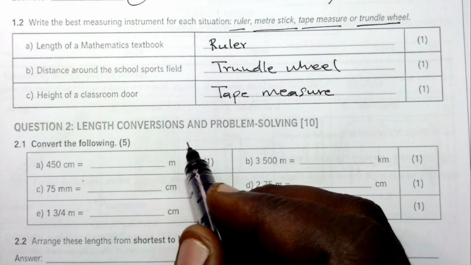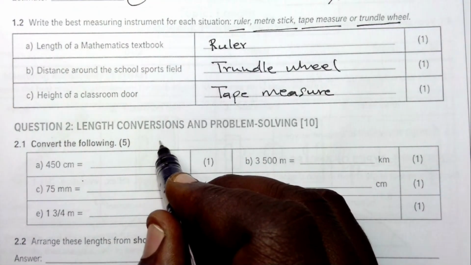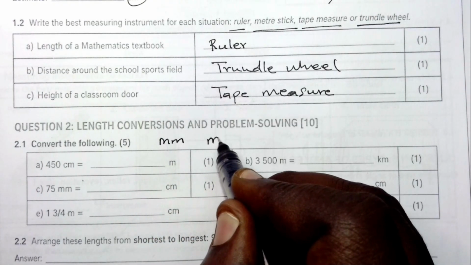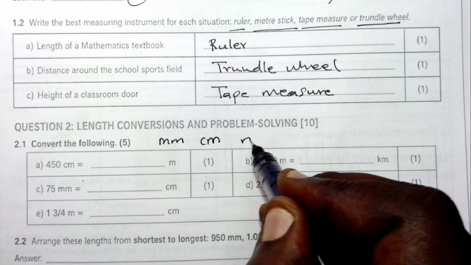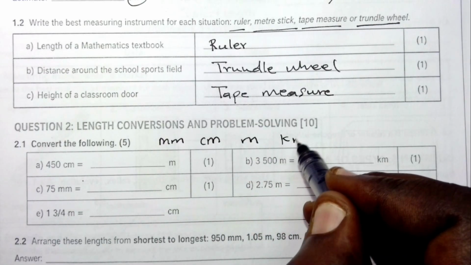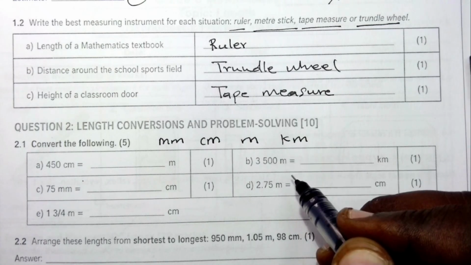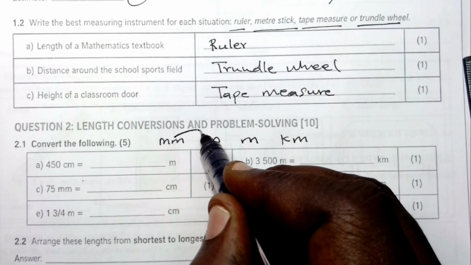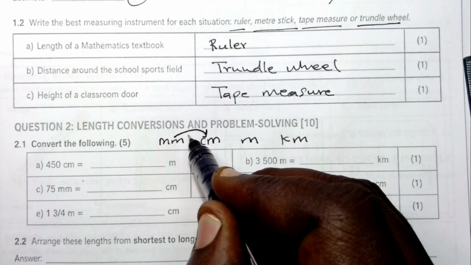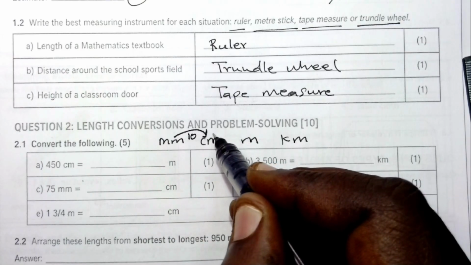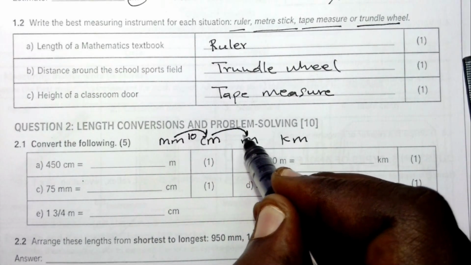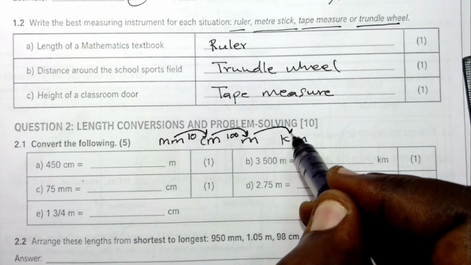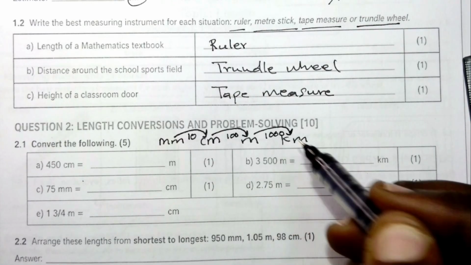What you must remember in grade 6 is that you have these units: millimeter, centimeter, meter, and then kilometer. From millimeter to centimeter you have 10. From centimeter to meter you have 100, and from meter to kilometer you have thousands.